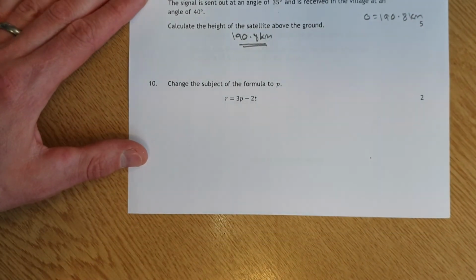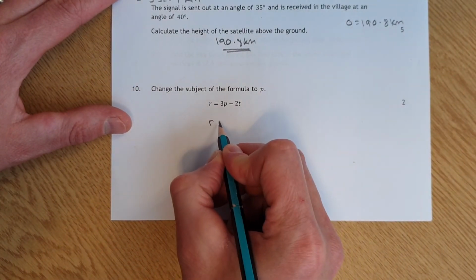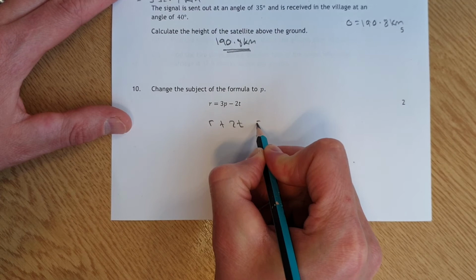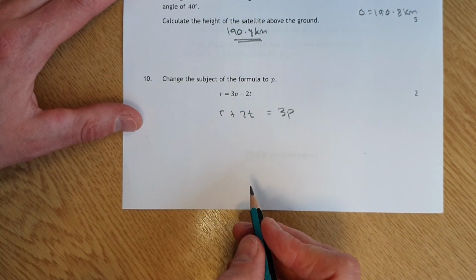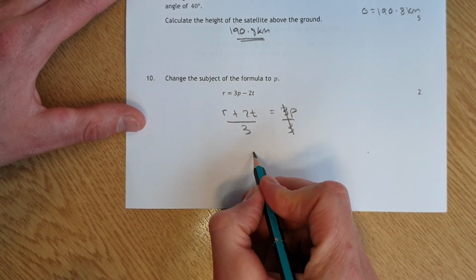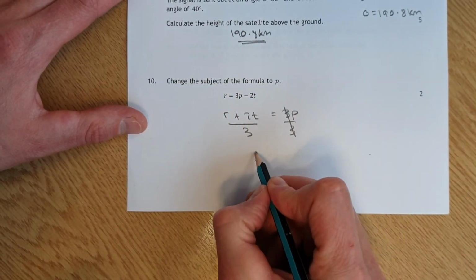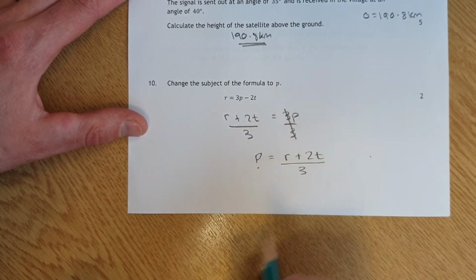Now for question 10, change the subject to the formula to P. I'm going to add 2t to both sides. I'm then going to divide both sides by 3, cancelling these out, which gives me P is R plus 2t all divided by 3.